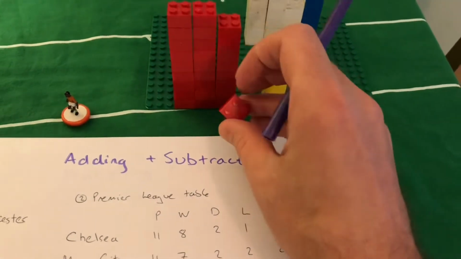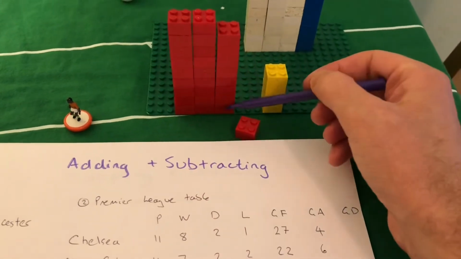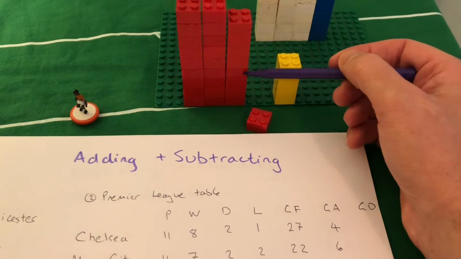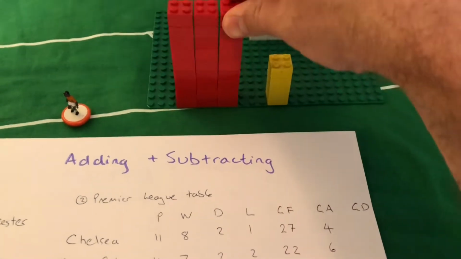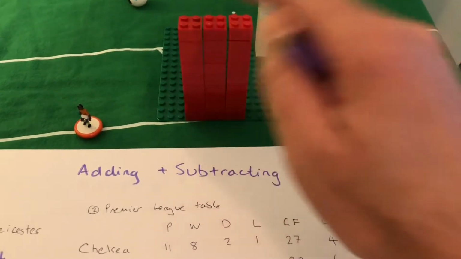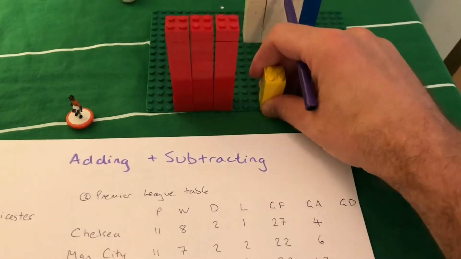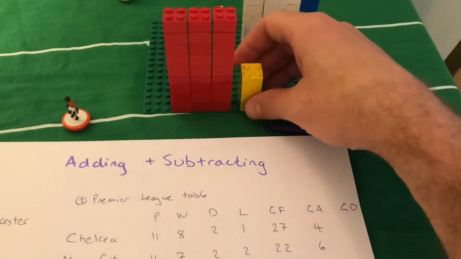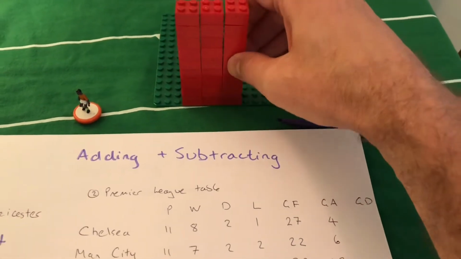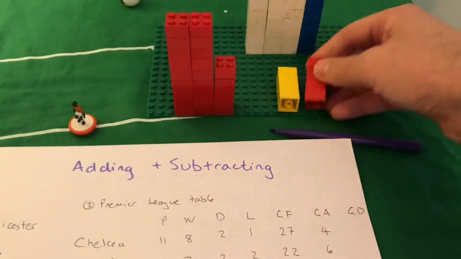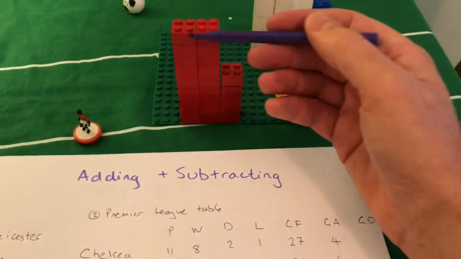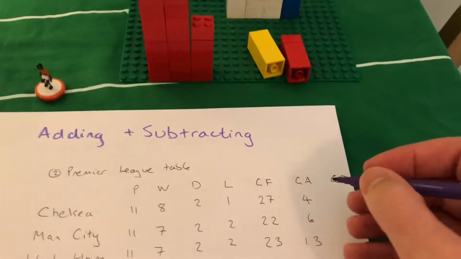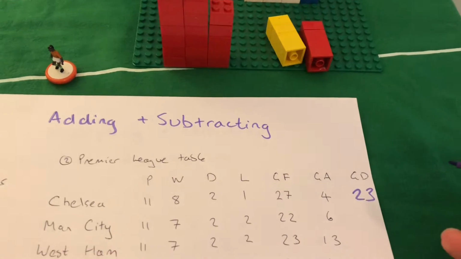And if each of these little red blocks is 1 goal, then I've got a stack of 1, 2, 3, 4, 5, 6, 7, 2, 4, 6, 8, 9. Adding 9 and 9 and 9 gives me that 27. But they've had 4 goals scored against them. So they have to do 27, take away those 4. So those 4 goals from the opposition cancel out 4 of Chelsea's goals, and we see what their goal difference is now. So we had 9 plus 9 is 18, 19, 20, 21, 22, 23. So Chelsea have a goal difference of 23.